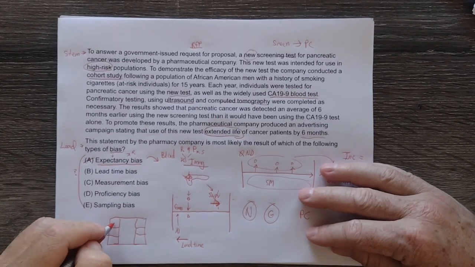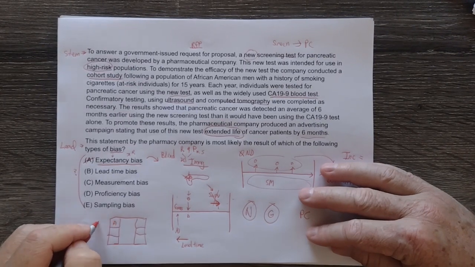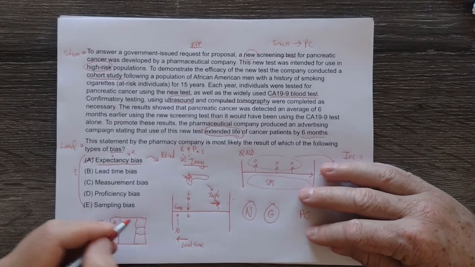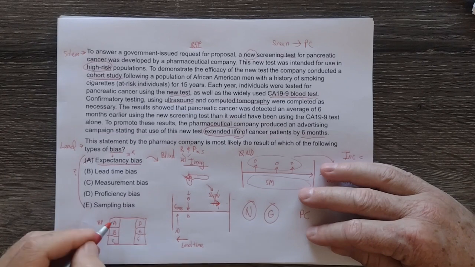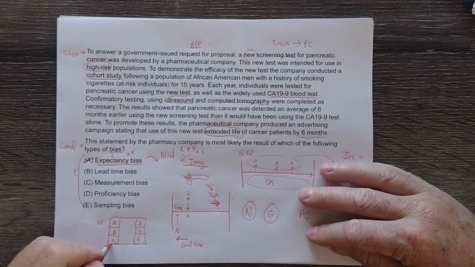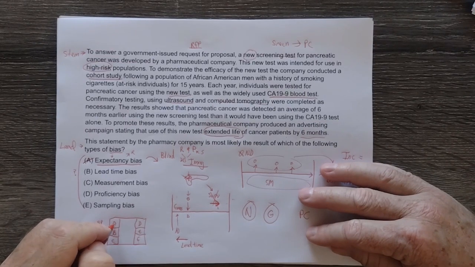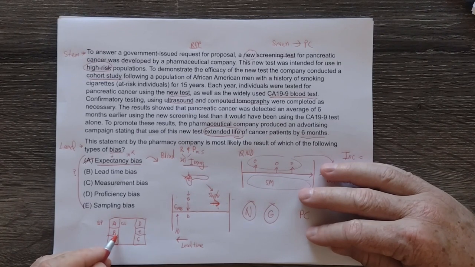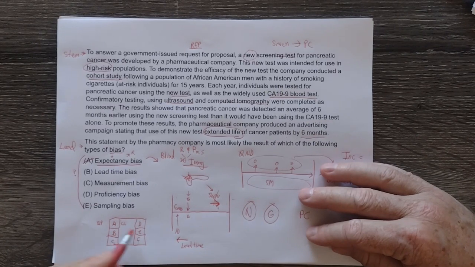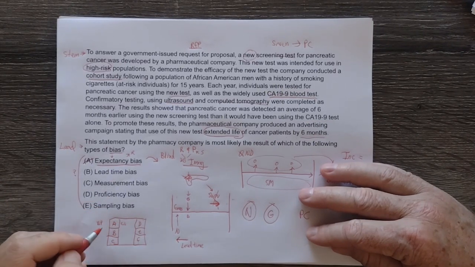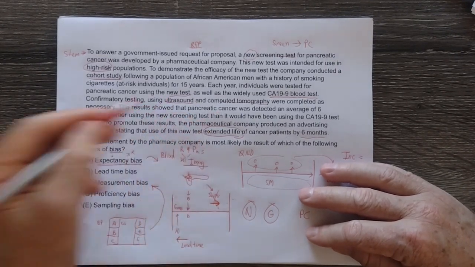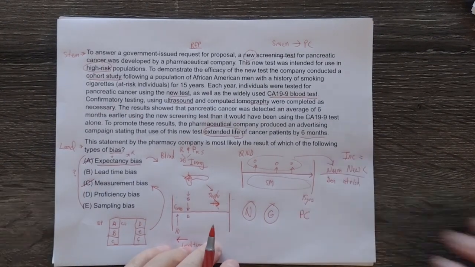What if the sphygmomanometer or blood pressure cuff in A was off compared to B, C, D, E, and F? So for some reason, A was not calibrated correctly, B was calibrated correctly, and so was C. But what if all of these had different calibrations? Then we would be measuring blood pressures and introducing a measurement bias. But that's not what we're talking about here, so that is definitely not the answer choice.